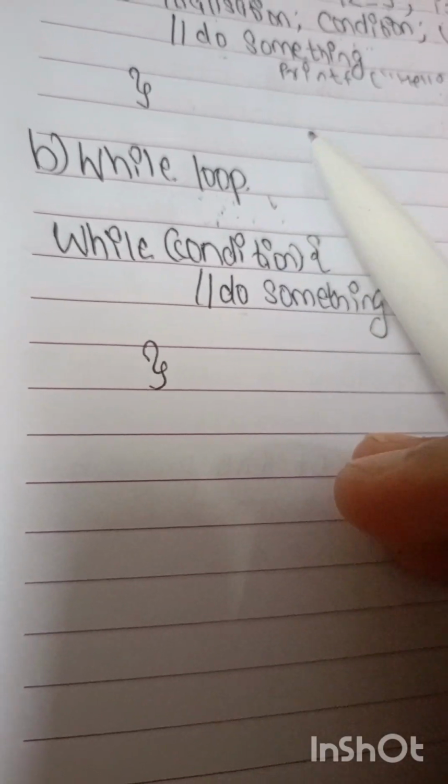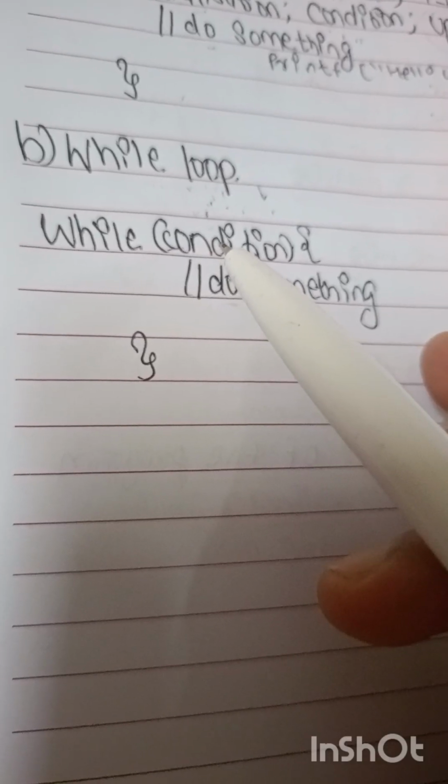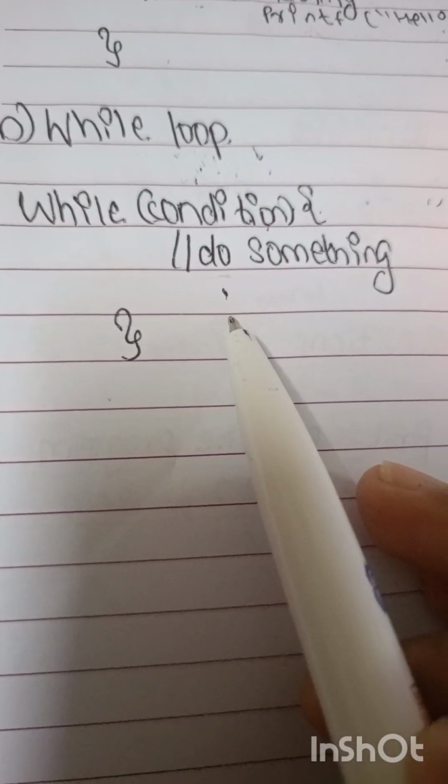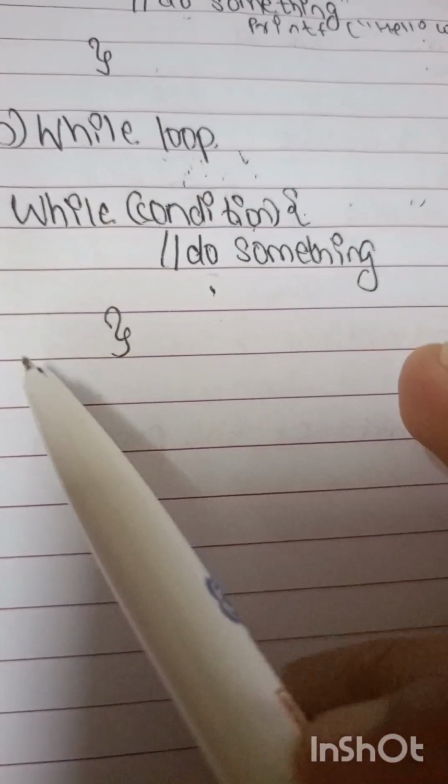In a for loop, we used to write initialization, condition, and increment or decrement updation, right? But in a while loop, we will write only a condition here, and then we will put a block of code inside the curly braces. So the condition is checked first. If the condition is true, then the program will run. If the condition is false, then the block of code will stop.